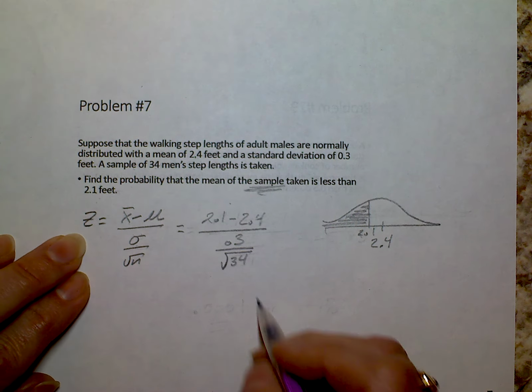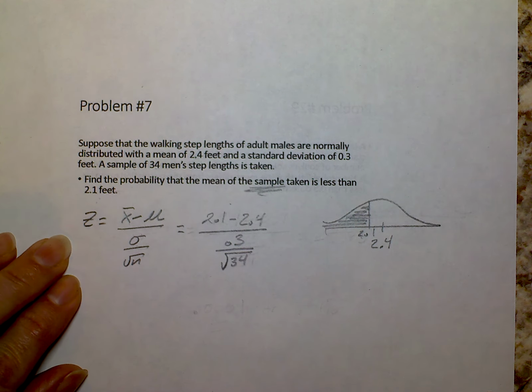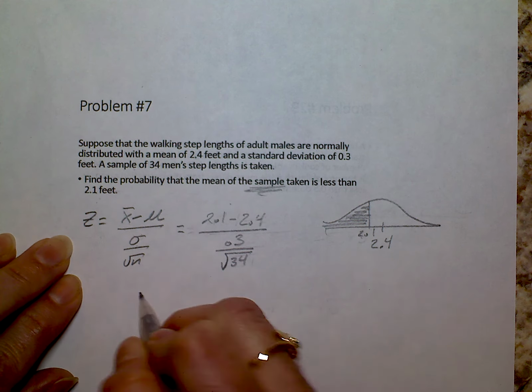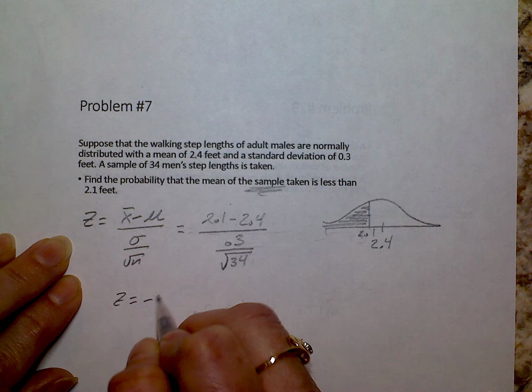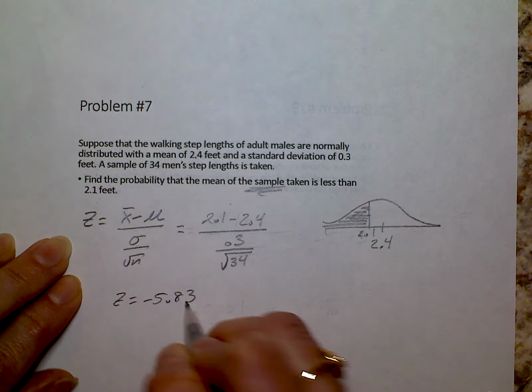All right, so we throw that in the calculator. Okay, which makes a z-score of negative 5.83.